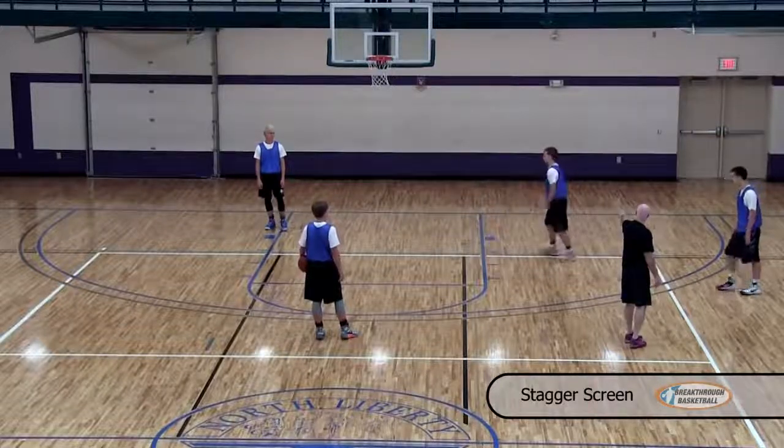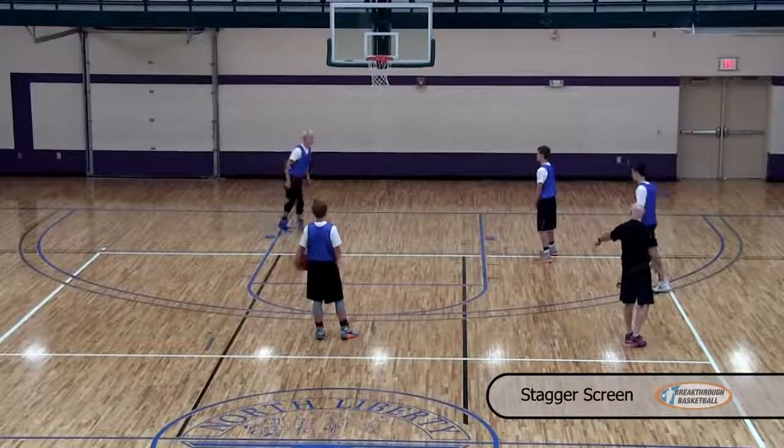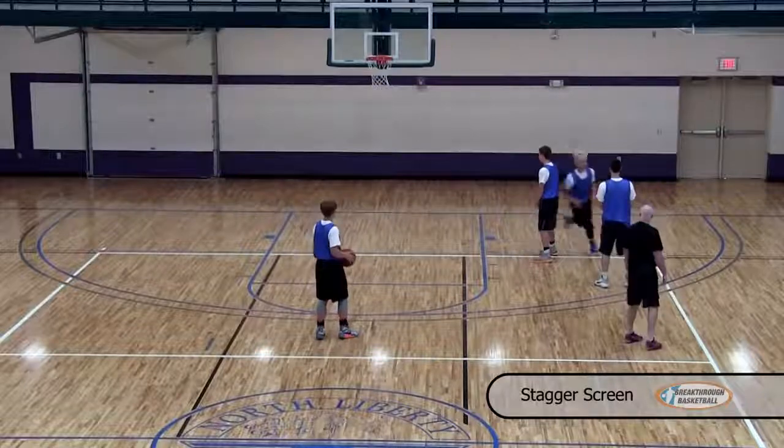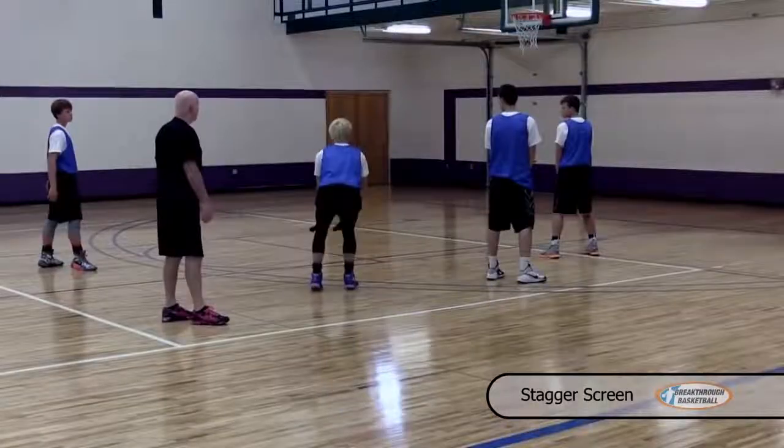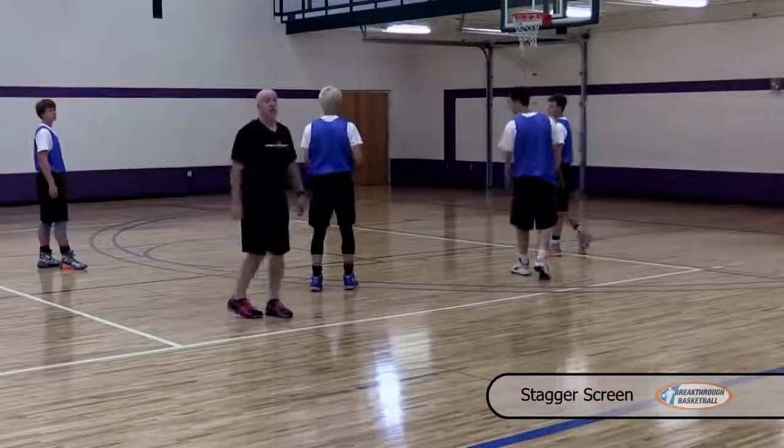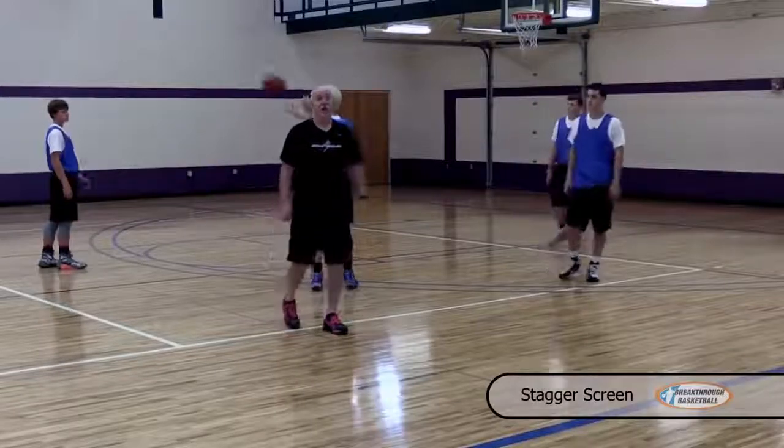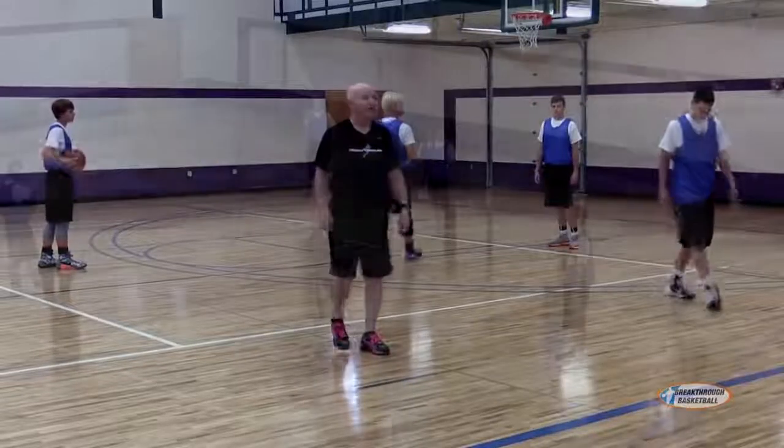Post player is going to come up and turn. Wing player is going to come and set at a different angle. Shooter comes around off both screens, looking for a shot. That is a stagger screen.